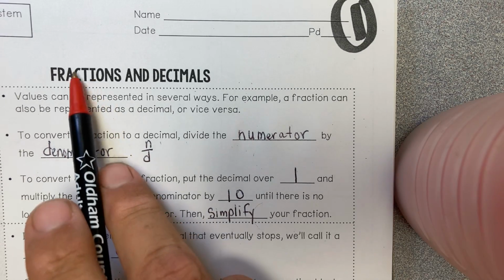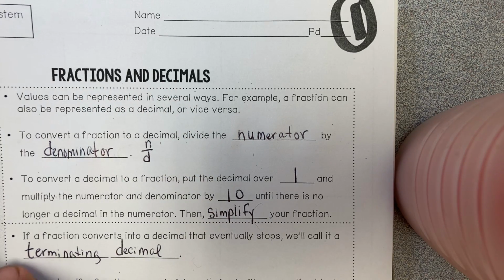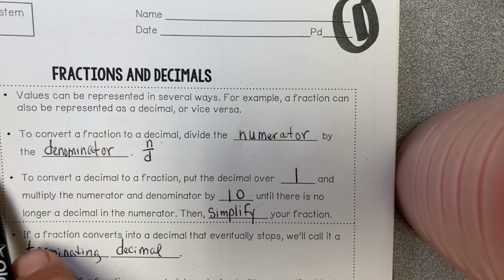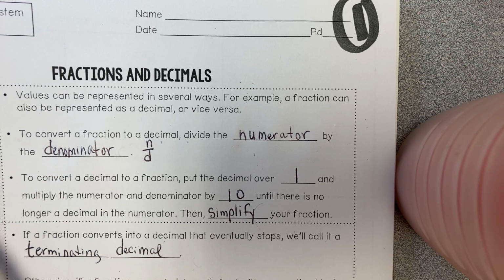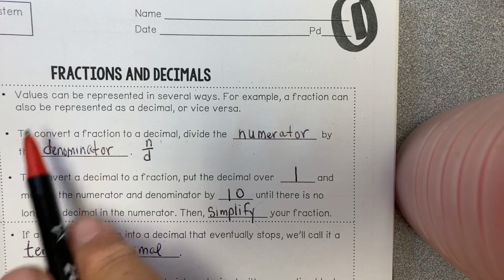So our discussion in this video is over fractions and decimals. If you go over here to the far left in this box, it says converting fractions and decimals, and then down below that, types of decimals. So our discussion is about fractions and decimals, converting, and then the types of conversions you will get. So let's go ahead and get started.